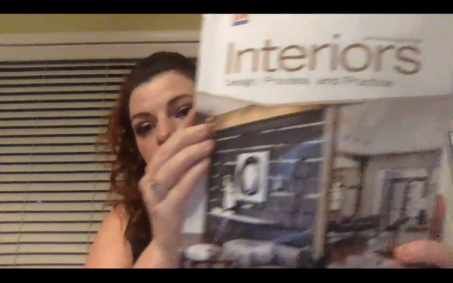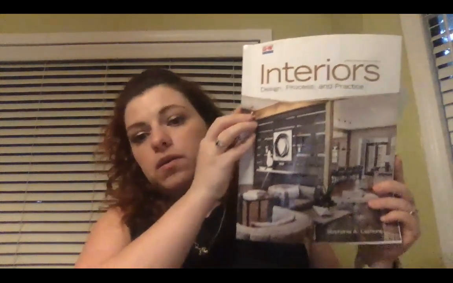First off, I want to show you the expected text for it. This is what it's going to look like. Can you see that well? It's called Interiors, second edition. Let's see how much I priced that at.